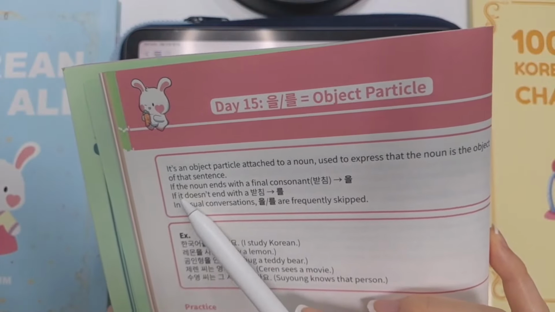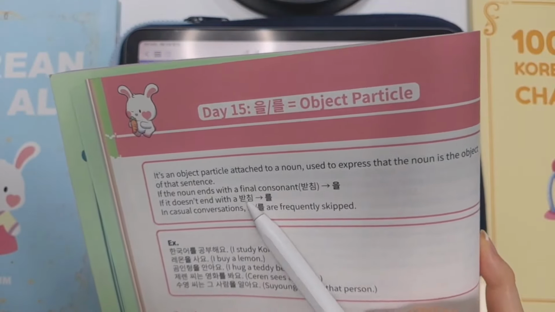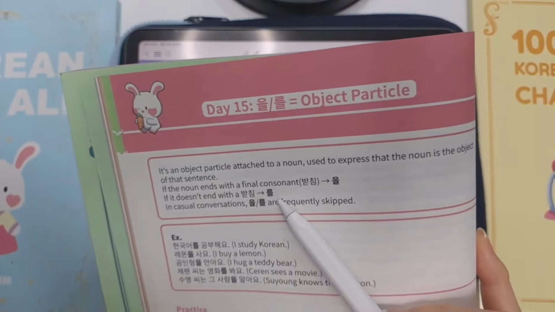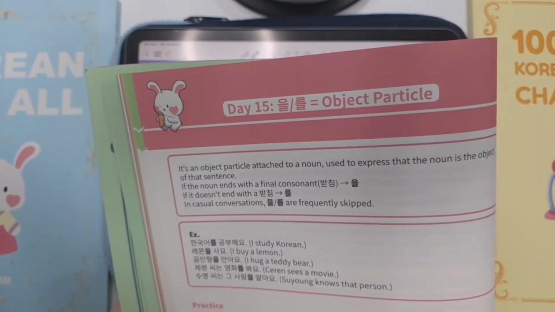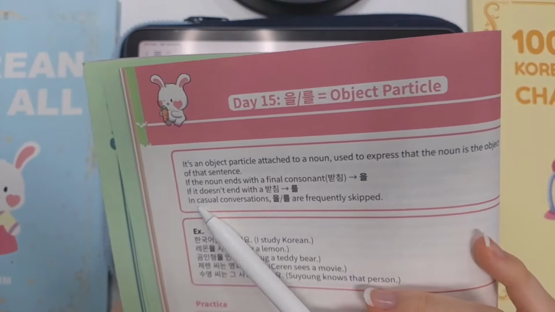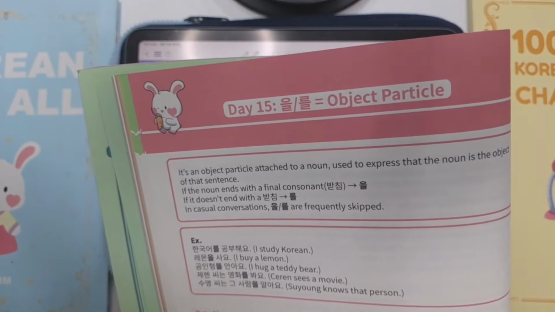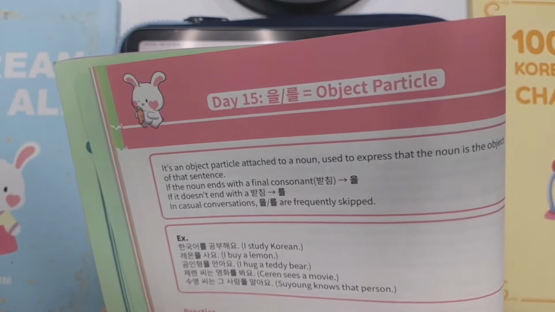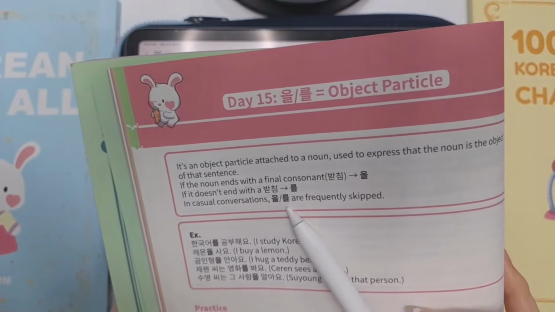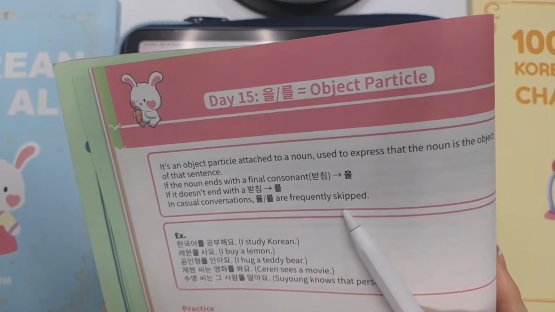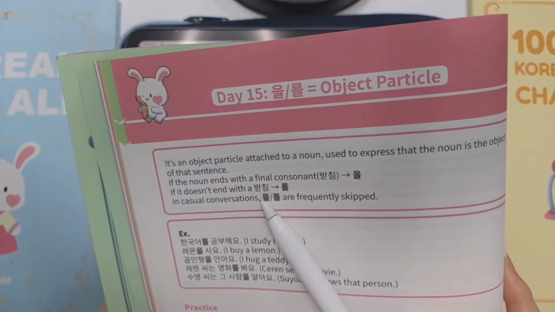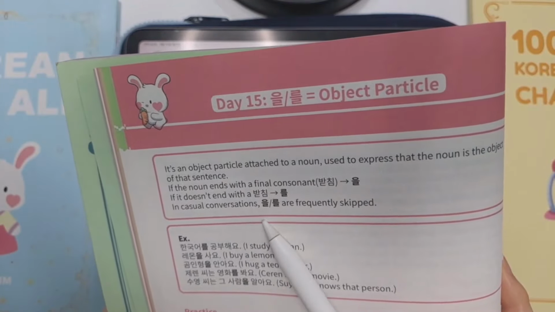And if the noun doesn't have any final consonant, then you have to use 를. And the most important thing is here: in casual, daily conversations among Koreans, 을 and 를 are frequently skipped. You can just skip this 을 or 를 in your casual conversation.